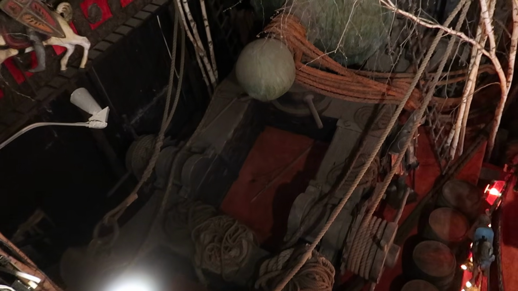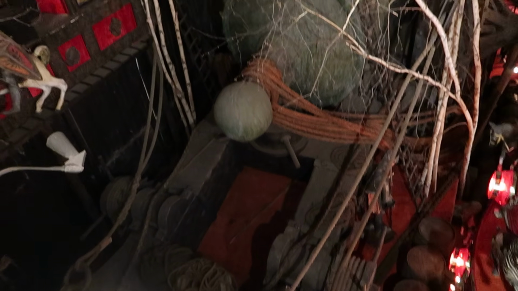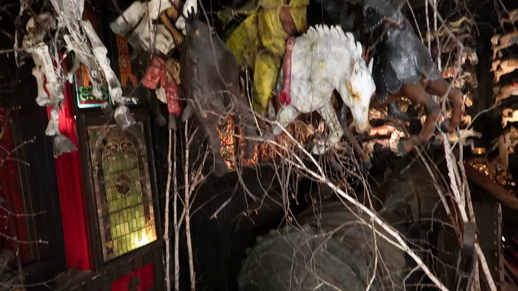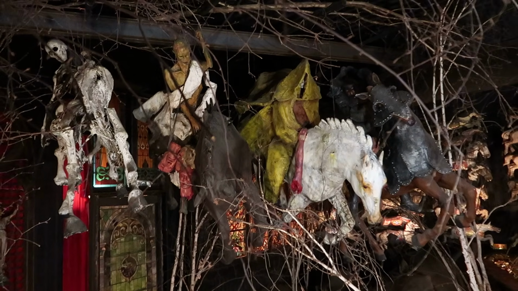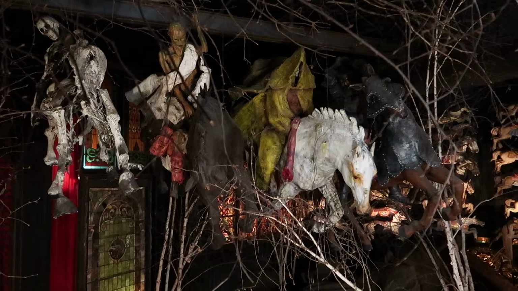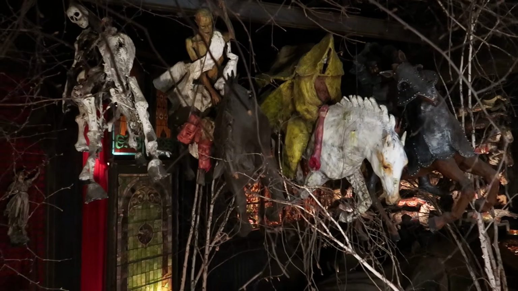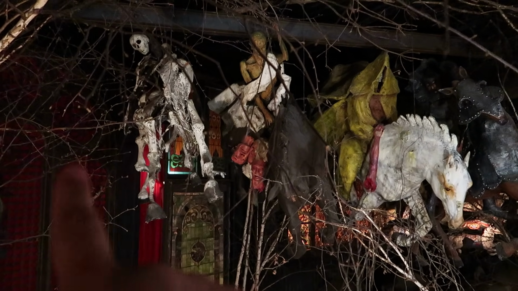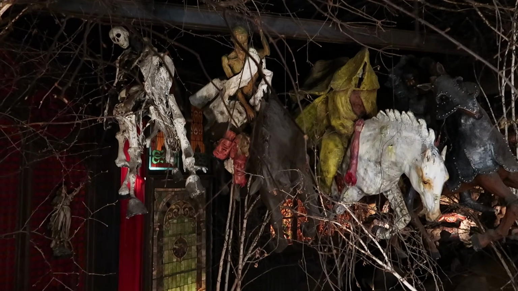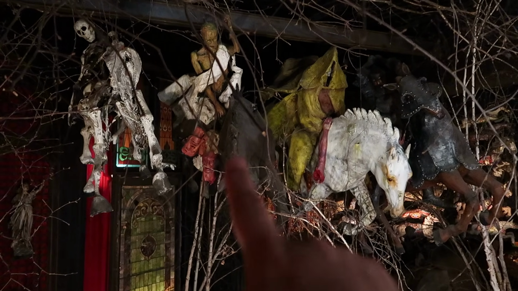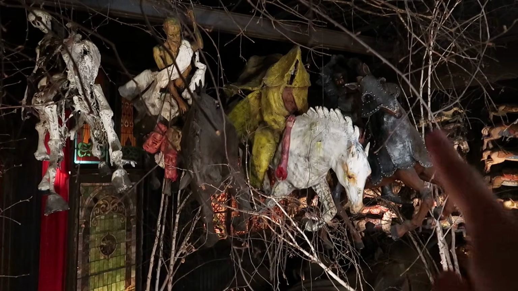And as we near the end of our House on the Rock tour, who better to see us out than the 4 horsemen of the apocalypse? That is, let's see, I think that's death on the pale horse. I don't know, maybe pestilence, war, and famine.